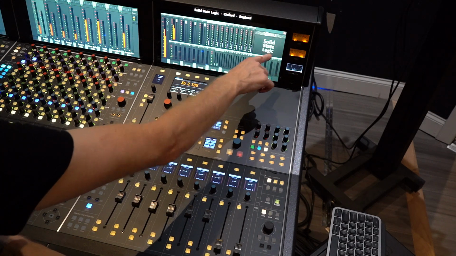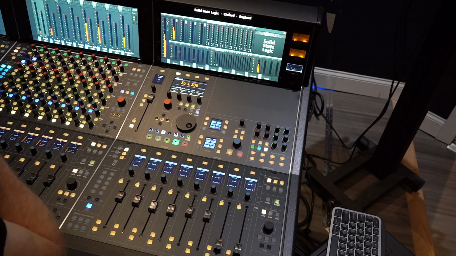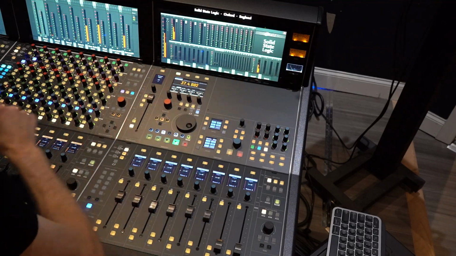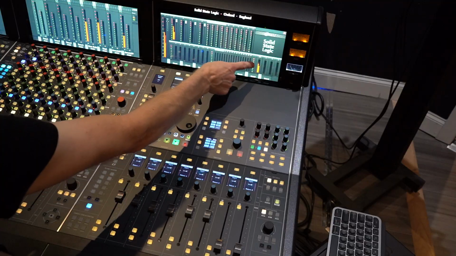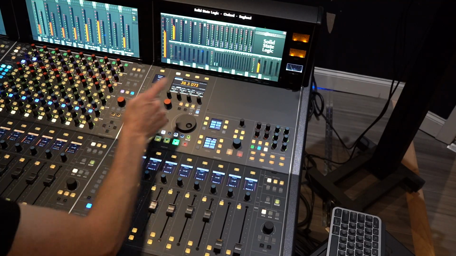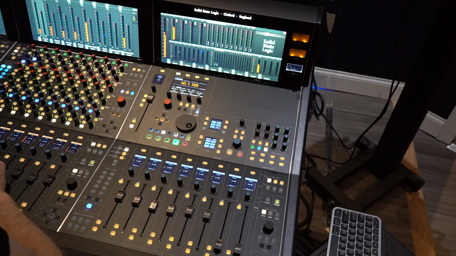Over on the right hand side there, this is our monitor section. So this is metering what we're currently listening to, and we're listening to the mix bus right now, and it's showing us the mix bus there. So it's essentially showing us main bus A. It's the same thing. That's what we are listening to. The other things that we have there are foldbacks.